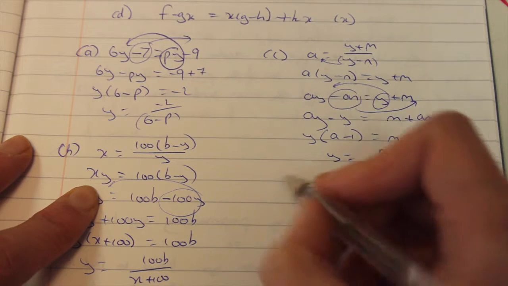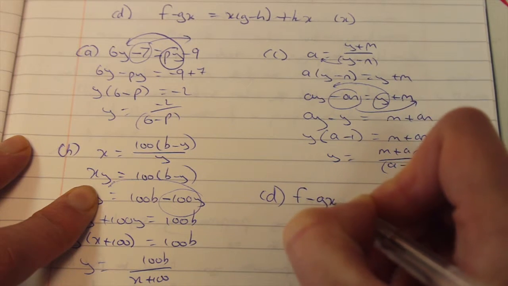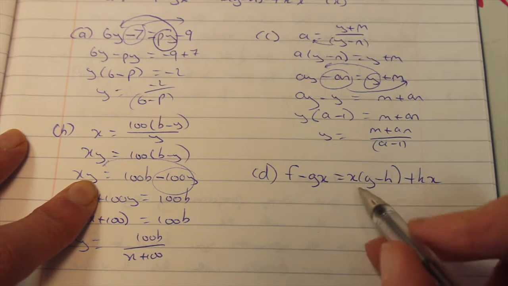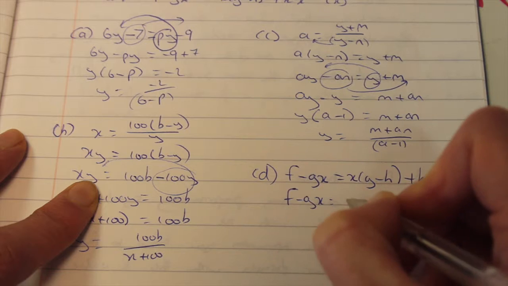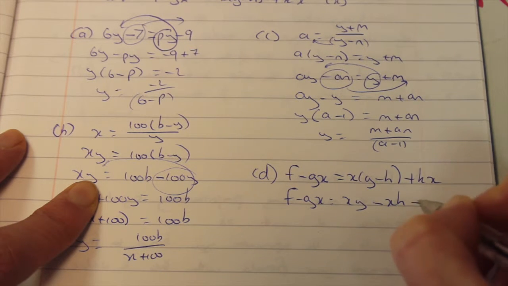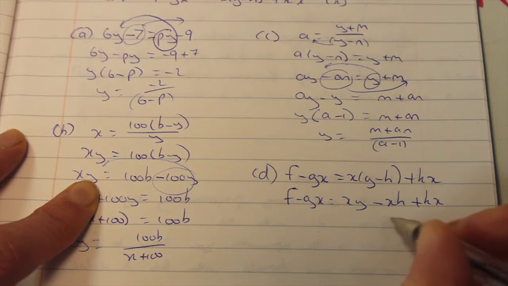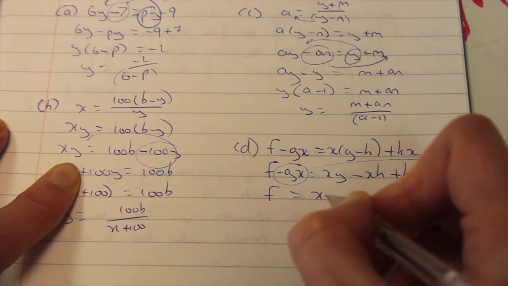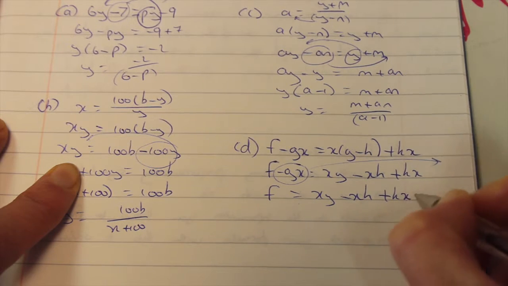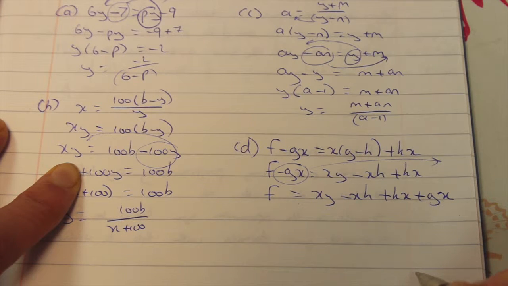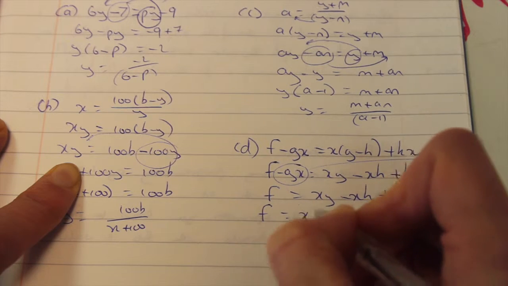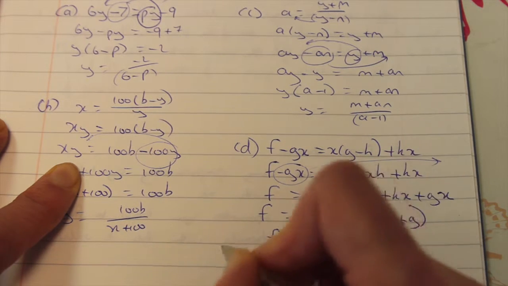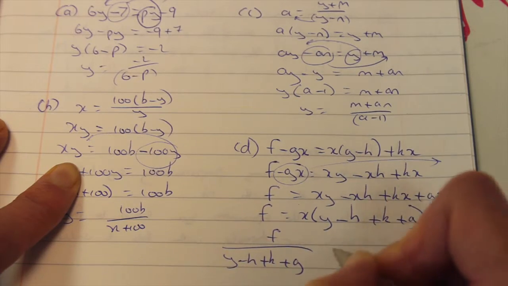And part D for the final one of this wee section. f minus gx equals x times g minus h plus kx. And you want the x to be on its own. First of all, multiply out this bracket to make it look a little easier. So xg minus xh plus kx. And I want all the x's to be on the one side. So most of my x's are on this side, so if I just bring this over here, that will help. So f equals xg minus xh plus kx plus gx. I'm just checking there, is anything simplified down? No. So pull your x out of each, g minus h plus k plus g, then bring that bracket across and divide. f over g minus h plus k plus g equals x.